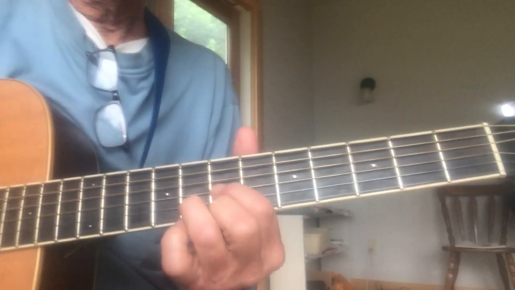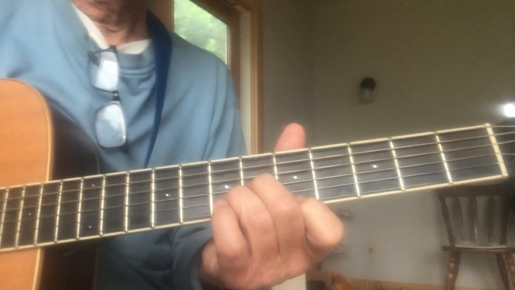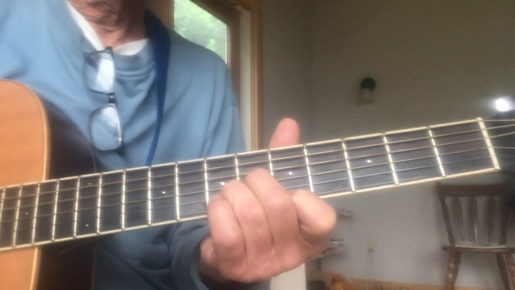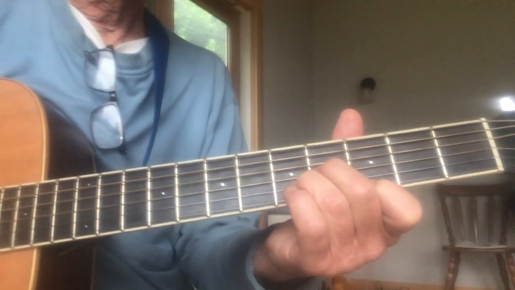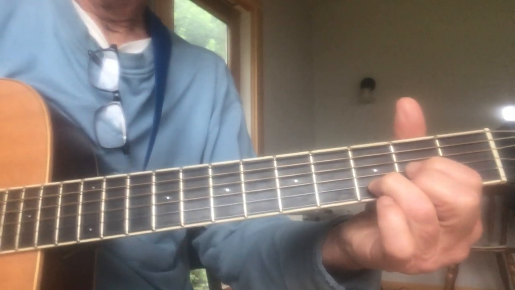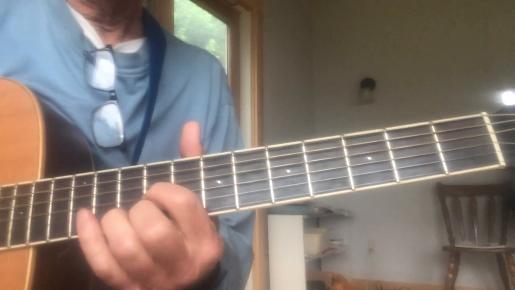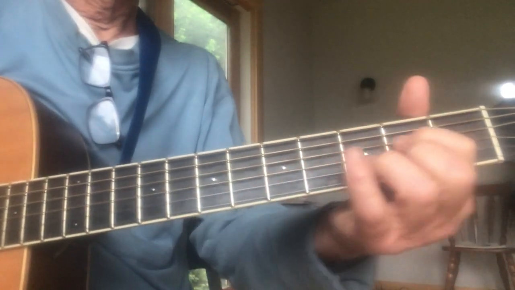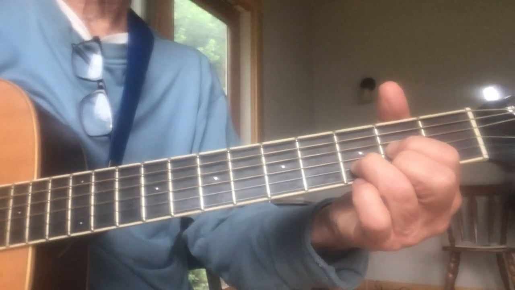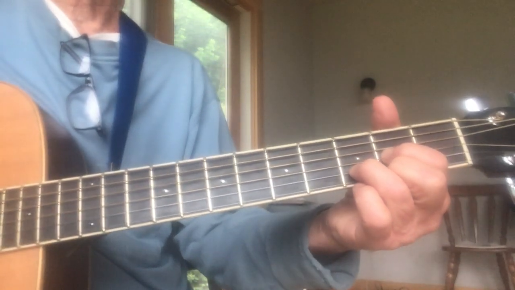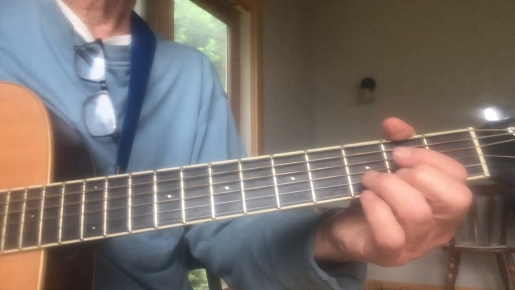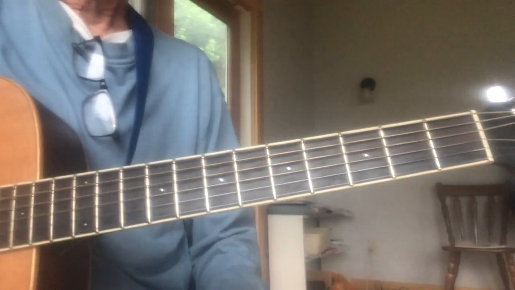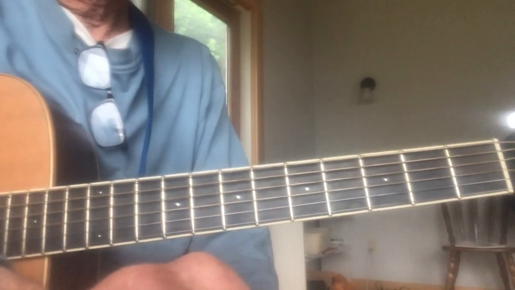A, and then G, and then F sharp minor, I think, E minor. It's just another way to do it. I think when Steve is playing, I didn't really look, but I think with open tuning, he's doing something very similar. It's just with the open strings, it comes out different.